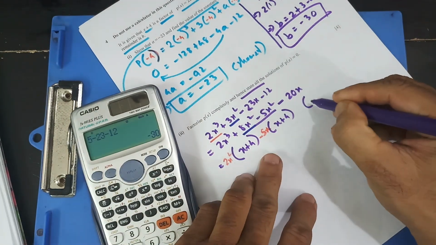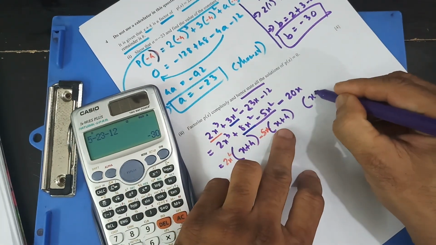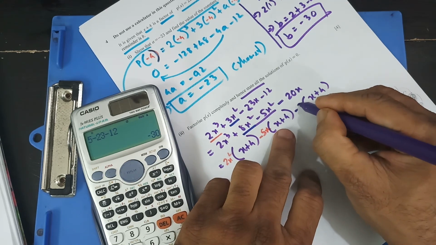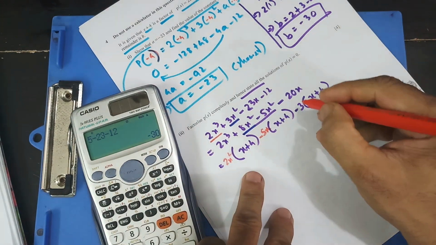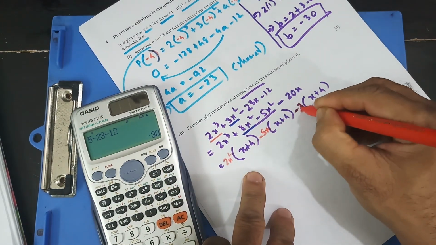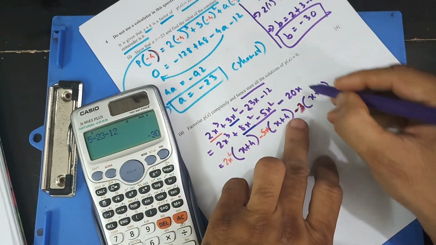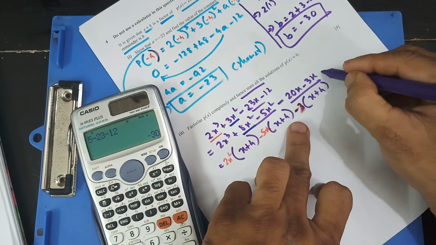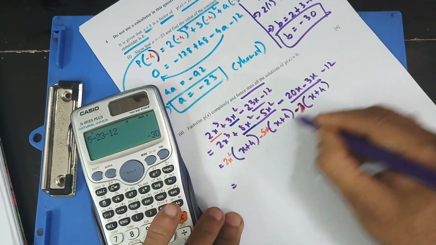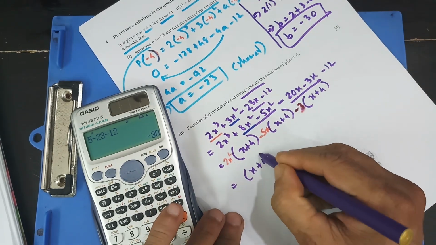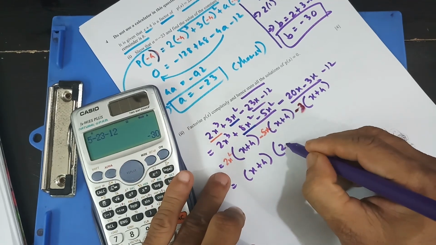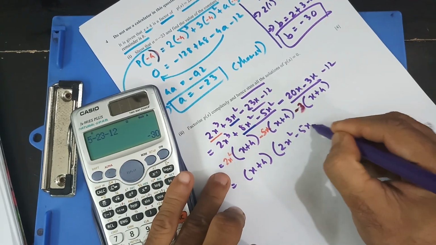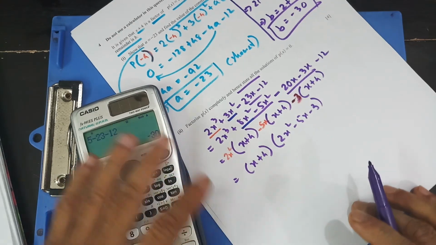Now here I have minus 23x and over here I have minus 20x, so I have written actually 3 less. So again 4 times minus 3, I don't need to put x, it's minus 3. Okay, minus 3, so that's going to be minus 3x. Now this equals that, and this is going to be minus 12. So from here I can take this common, x plus 4, and then I'm ending up with 2x squared minus 5x minus 3.